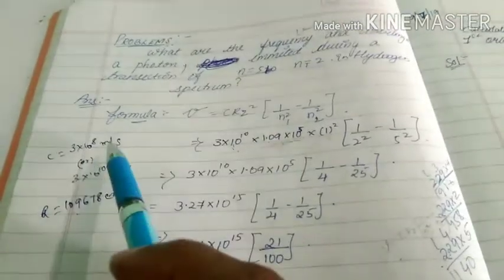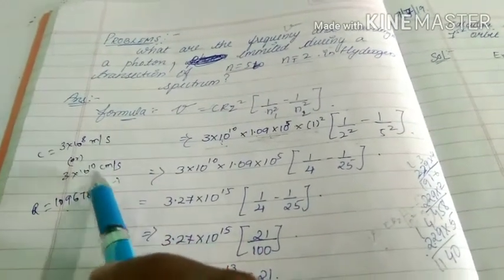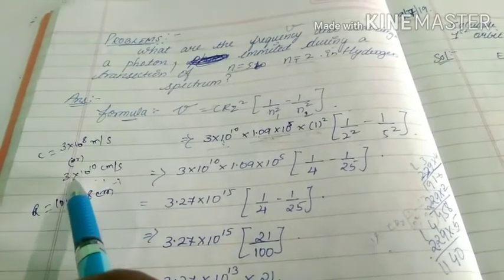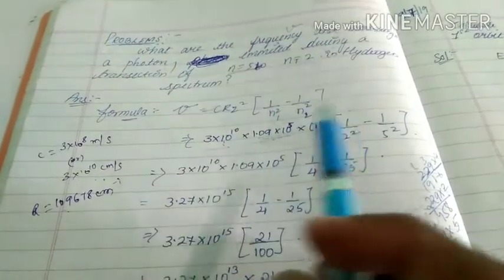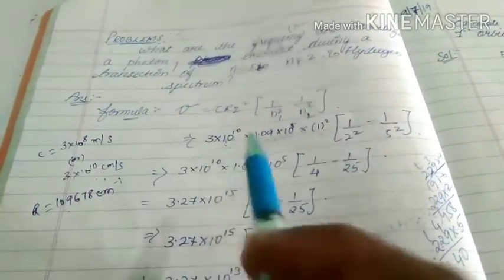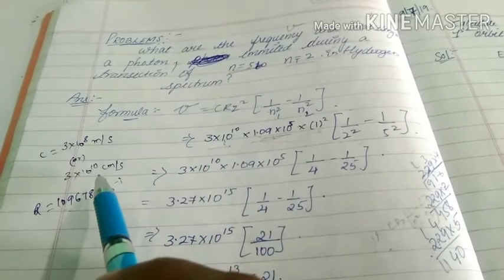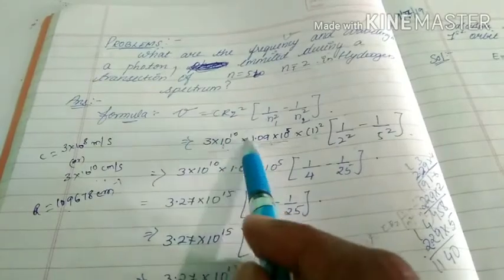That means this is the value in meters, this is the value in centimeters. So you can take any value while solving the problems. Suppose you consider the centimeters value, then automatically all values should be mentioned in centimeters, same dimensions. So here you can take the centimeters value, and automatically the R value also should be in centimeters.